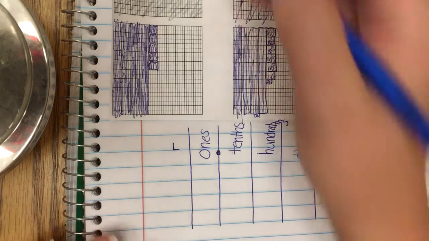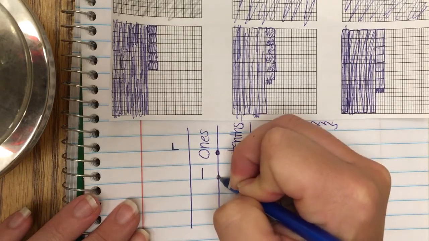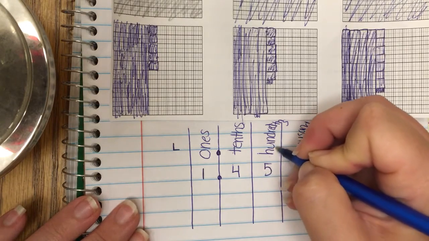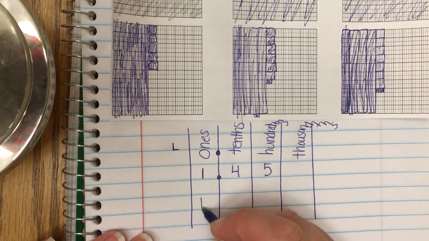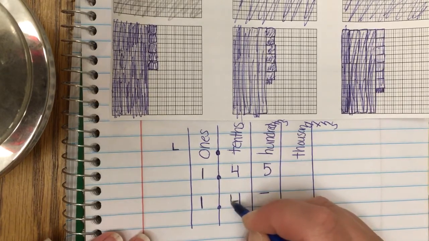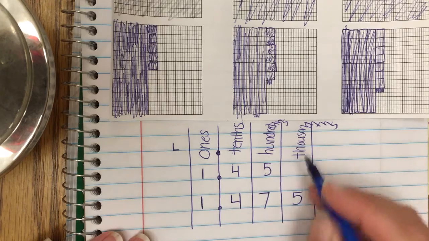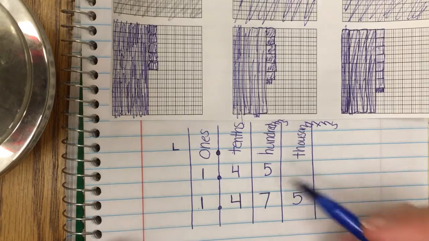So I'm going to take my numbers and I'm going to put them into the chart. 1 and 45 hundredths. The 5 is next to the hundredth, so that's where I have to land. So now this one, I'm going to see if it's in between. So I'm going to do my largest one, and I'm going to write it. I'm going to skip a space for my one in between. 1 and 475 thousandths. 1 and 475 thousandths. So let's see if they're in between.